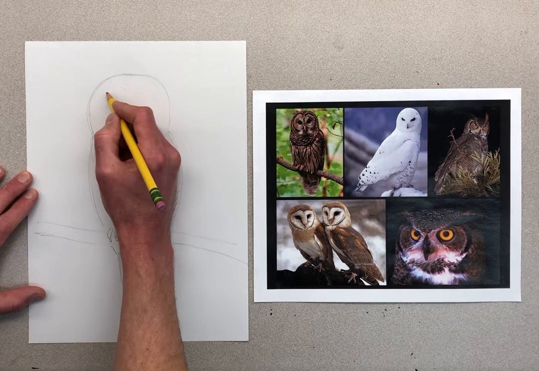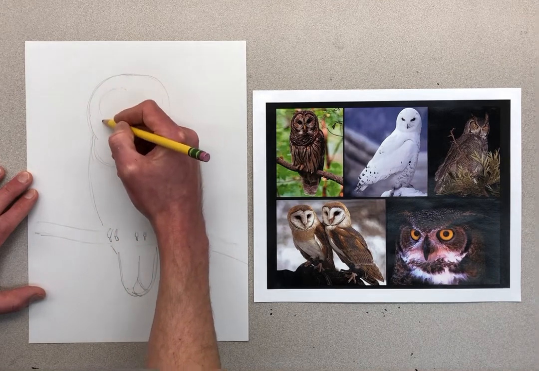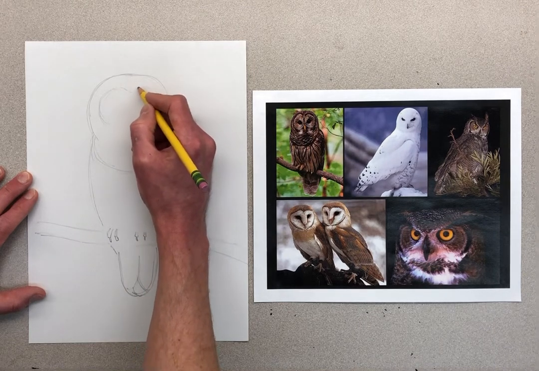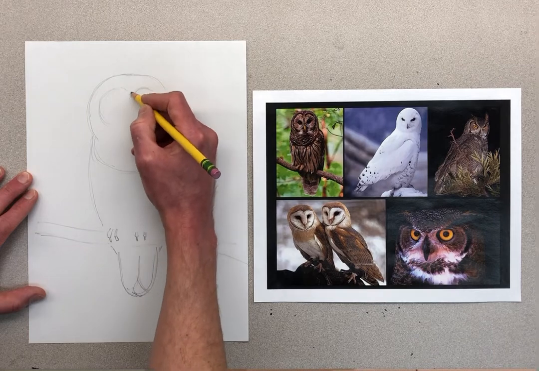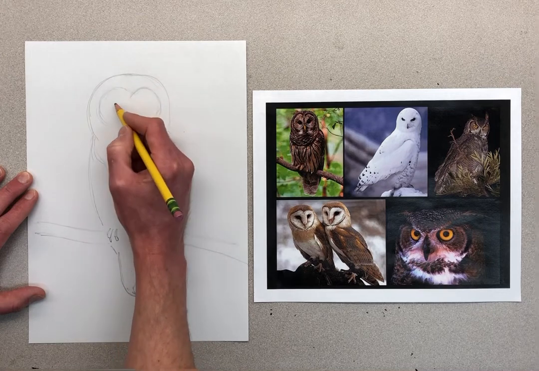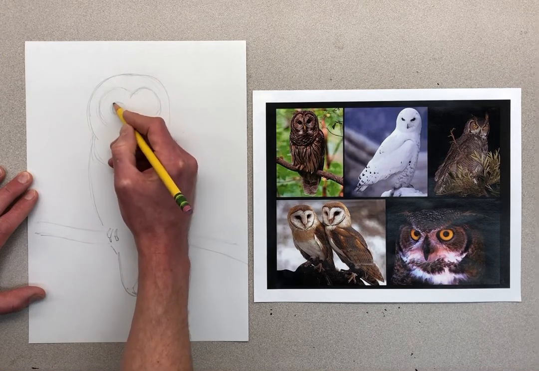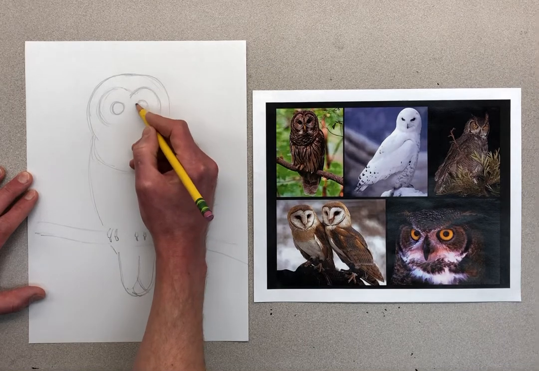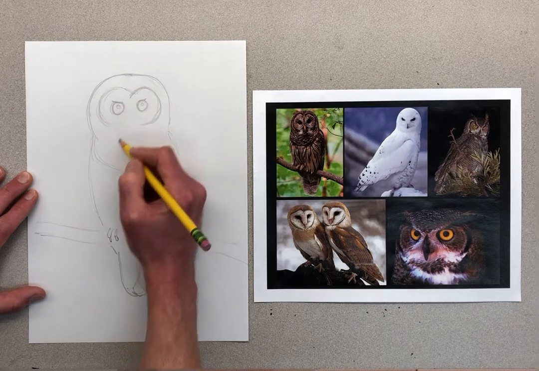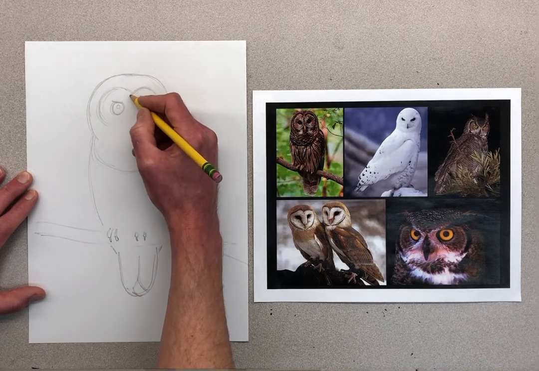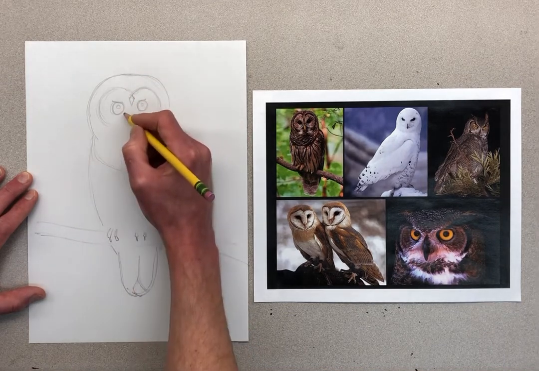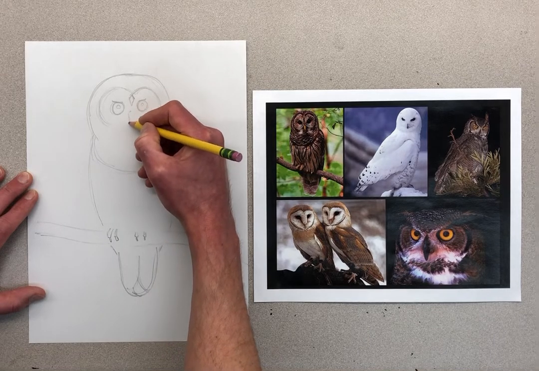So I kind of see this line of feathers around the eyes. Owls are nocturnal, so they see well at night. So I would probably make the eyes the focus. So those are the feathers that go around it, and then I'm seeing the eyes are here, and there's a little dot inside there. And then I'm seeing this diamond shape of feathers here, and the beak is right here.